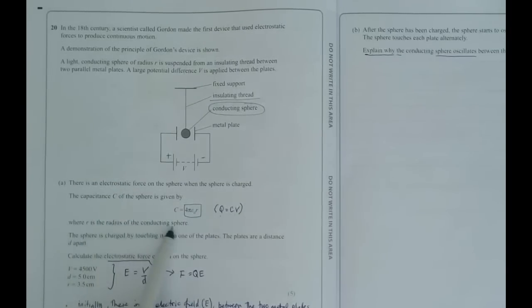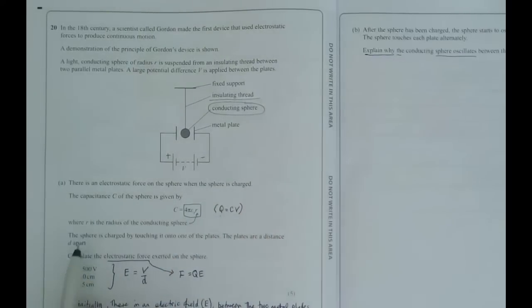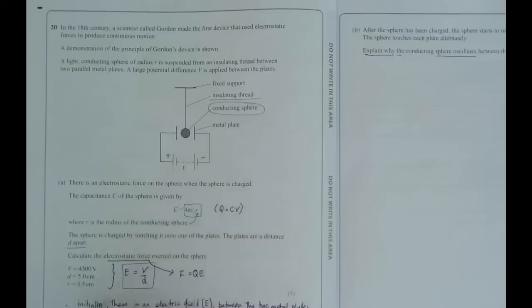Where r is the radius of the sphere, and the sphere is charged by touching it onto one of the plates. So the sphere becomes charged when it touches one of the plates. Doesn't matter which plate. The plates are a distance d apart. Okay, so if we know the plates are d apart, and if they give us the voltage, which they have, then you also know the electric field strength is equal to V over d. They want you to calculate the electrostatic force exerted on the sphere, in this situation.